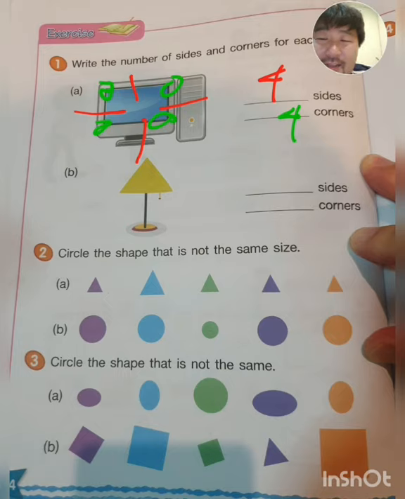And then exercise B, that is a triangle. How many sides and how many corners? Please fill that in. Count them and then fill it in.